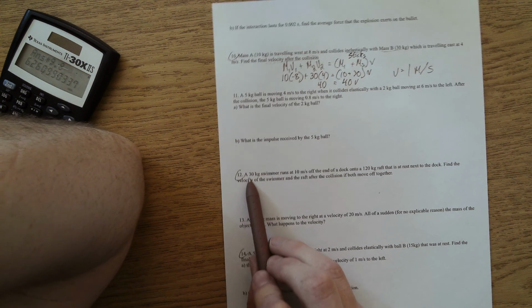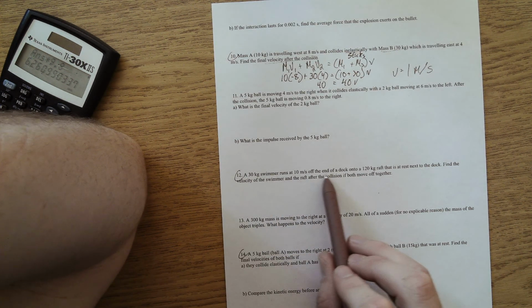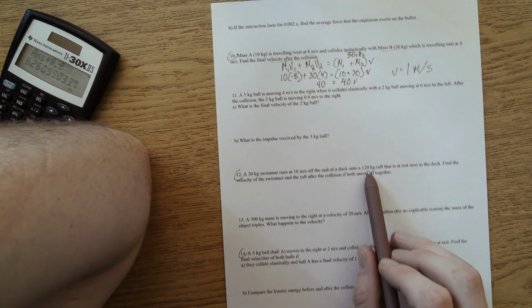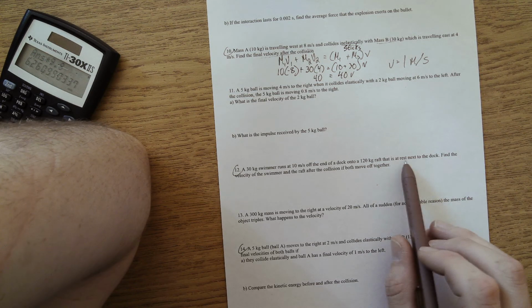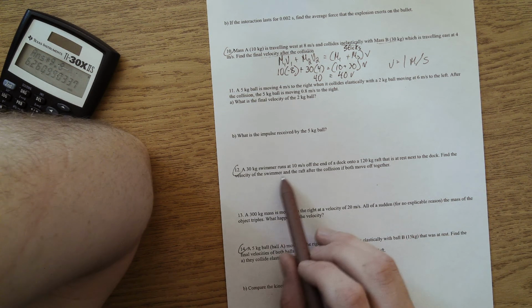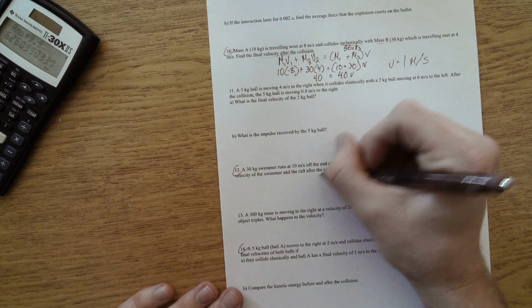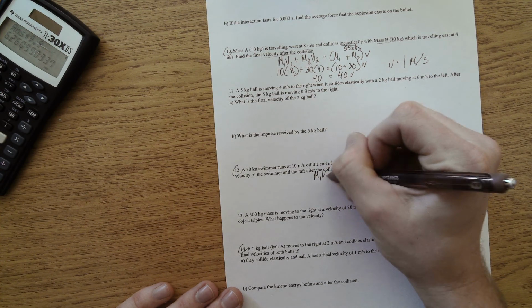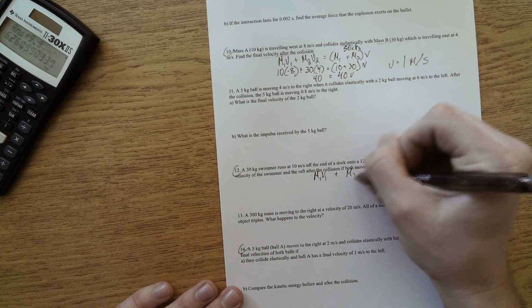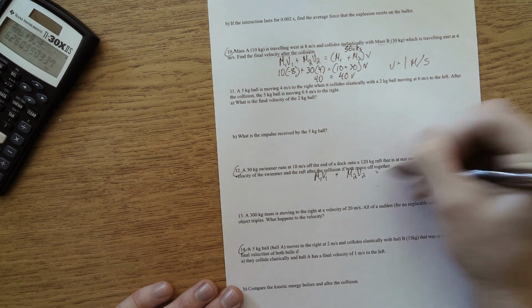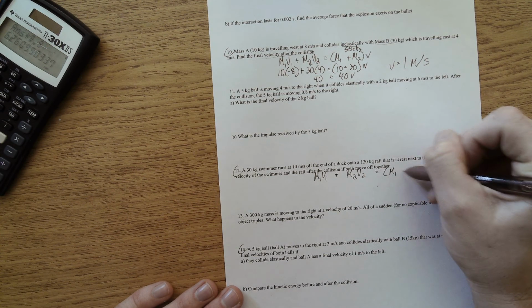A 30 kilogram swimmer runs 10 meters a second off the end of a dock into a 120 kilogram raft at rest next to the dock. Find the velocity of the swimmer and raft after the collision if they both move together. So that's an inelastic equation. So I'm writing the inelastic equation once again.